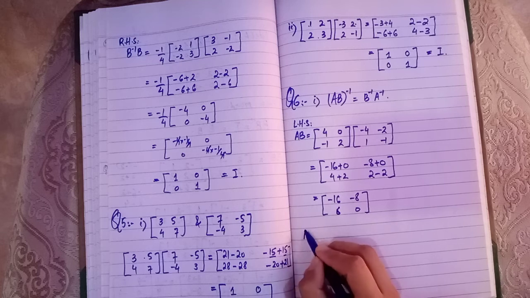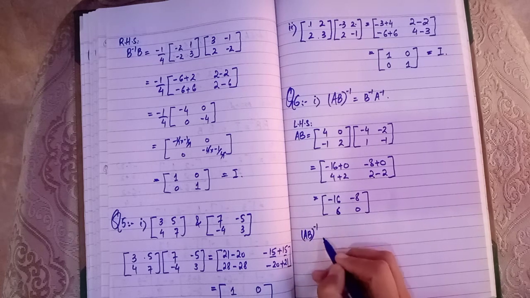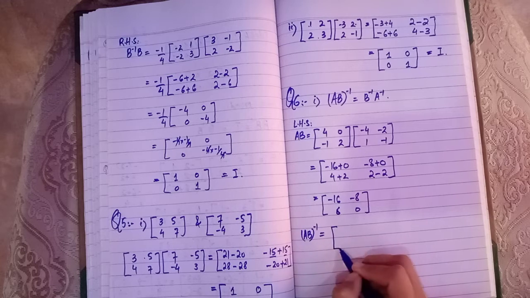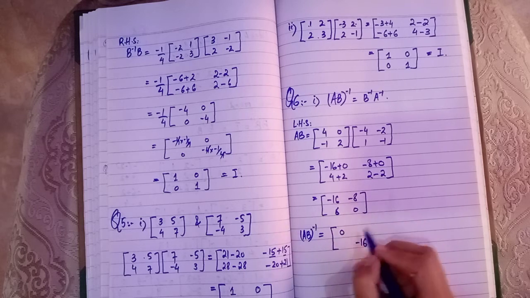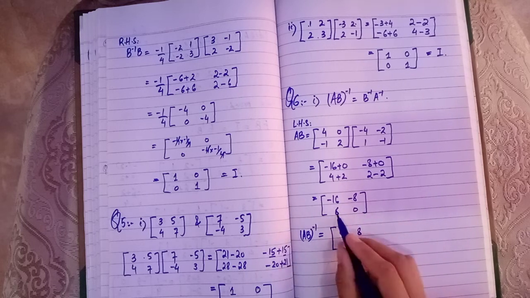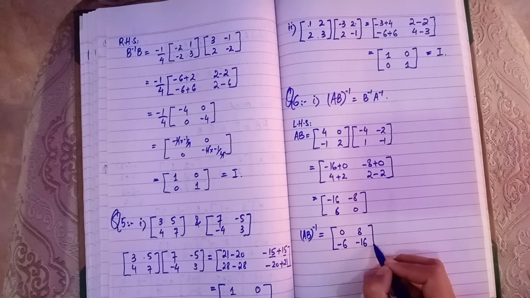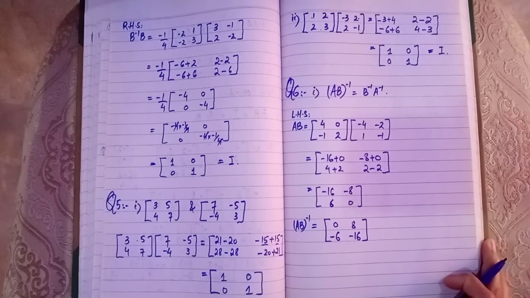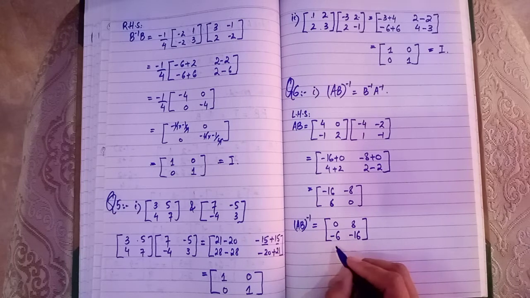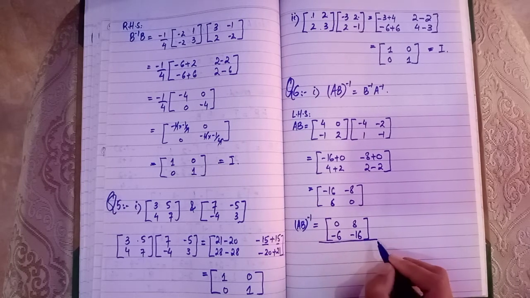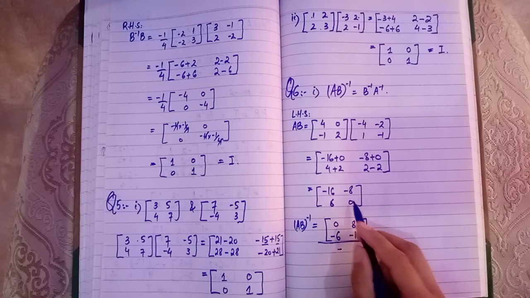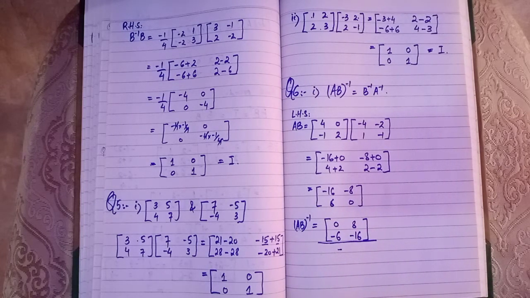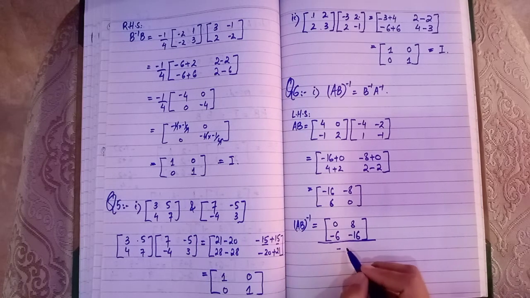Now AB inverse. Take the adjoint of this matrix. 0 is here, 16 minus 16 is here. And change the sign. It would be positive and 6 will become negative. Okay. Now divide it by the determinant. Minus 16 into 0 is 0. Then negative sign of the formula. 8 6s are 54, I think, 8 6s are 48. Sorry.